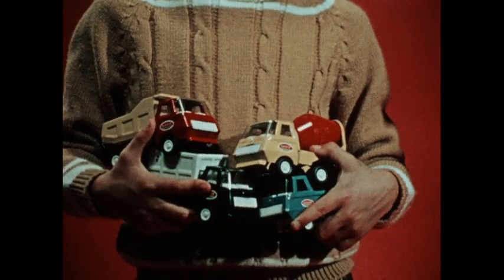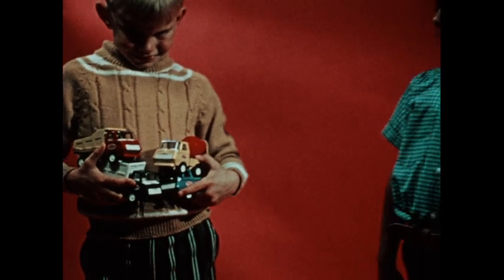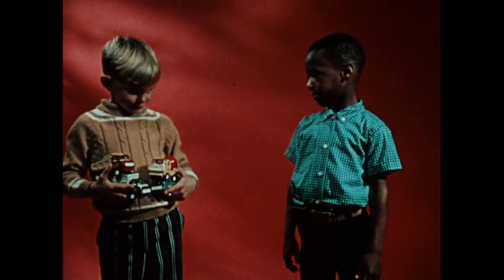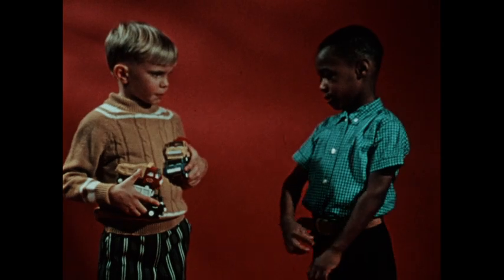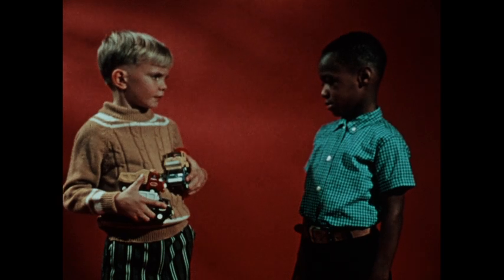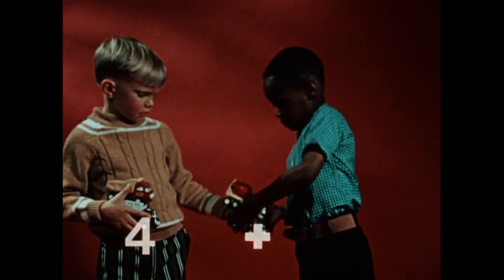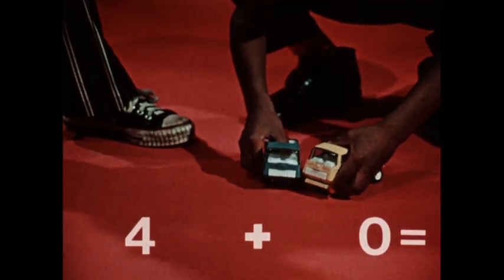Ed has 4 trucks. His friend Steve was going to bring some of his trucks over to Ed's house. But Steve forgot. How many trucks do they have to play with? Well, Ed has 4 trucks. And Steve brought no trucks, 0 trucks. So there are still just 4. When 0 is added to another number, the answer is that number.